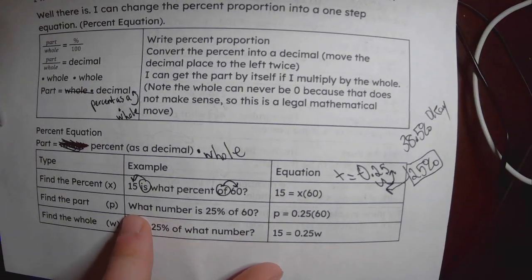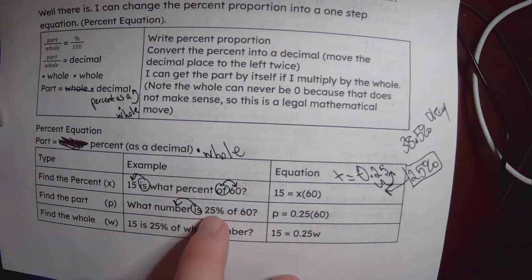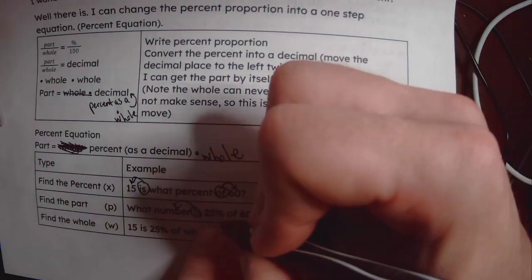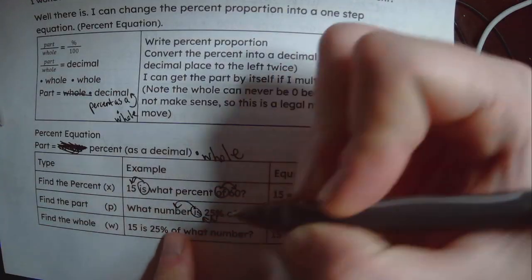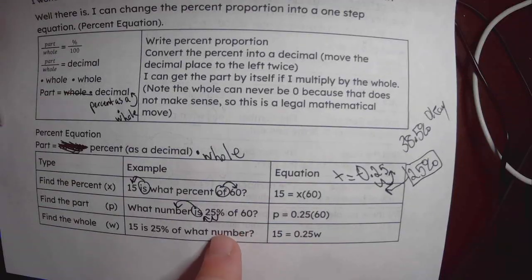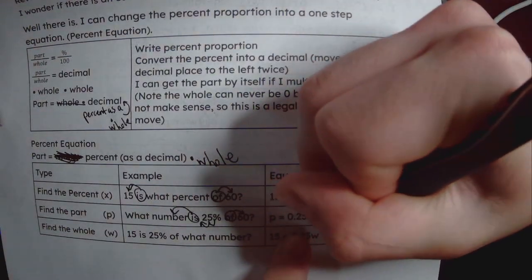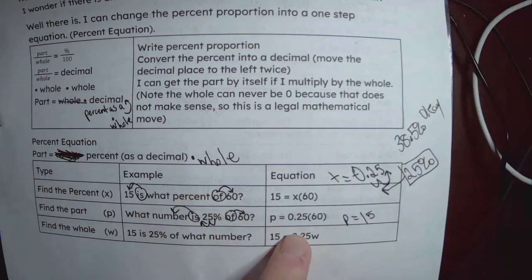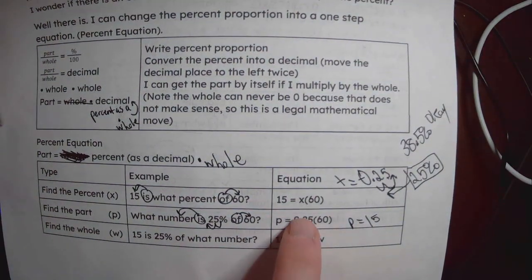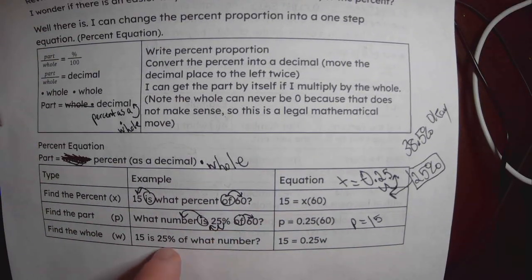Let's talk about finding the part. What is 25% of 60? So, I don't know the part, equals. Instead of 25%, I'm going to change it to a decimal by moving that decimal place twice, so I do the work up front to turn this into 0.25. Of 60, 60 is the whole, and then I just multiply these together, and I get p equals 15. And I found the part. Again, you're doing the work up front here with converting between a percent and a decimal.